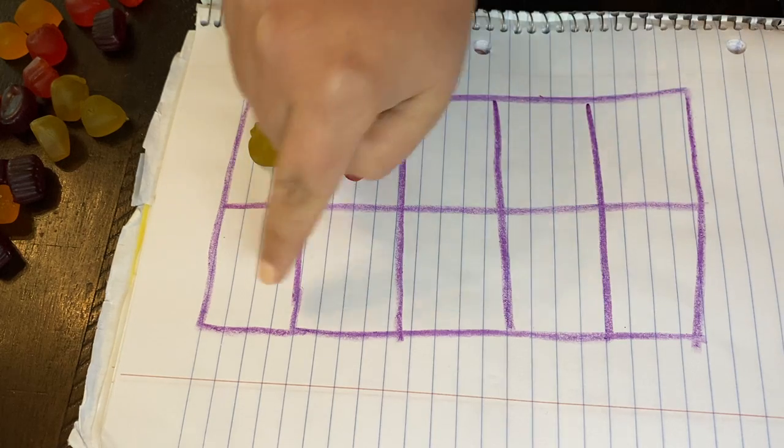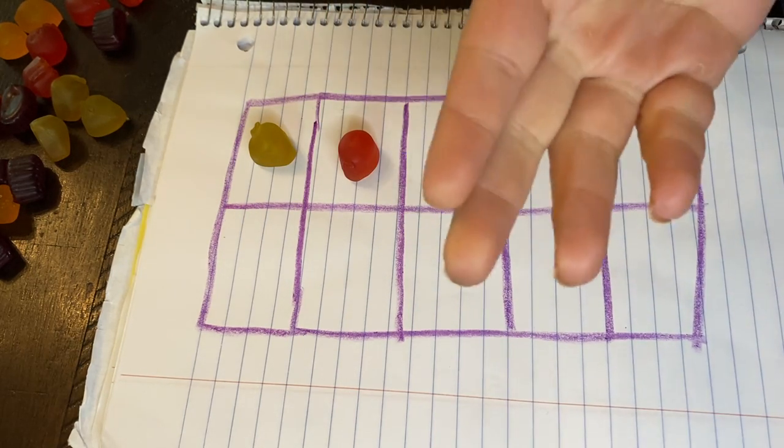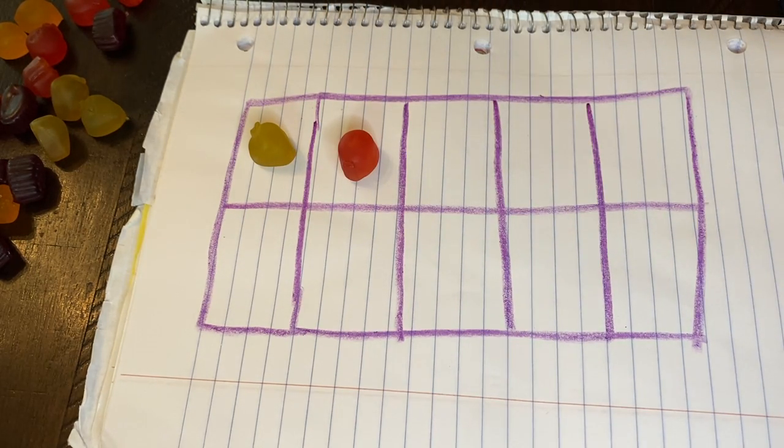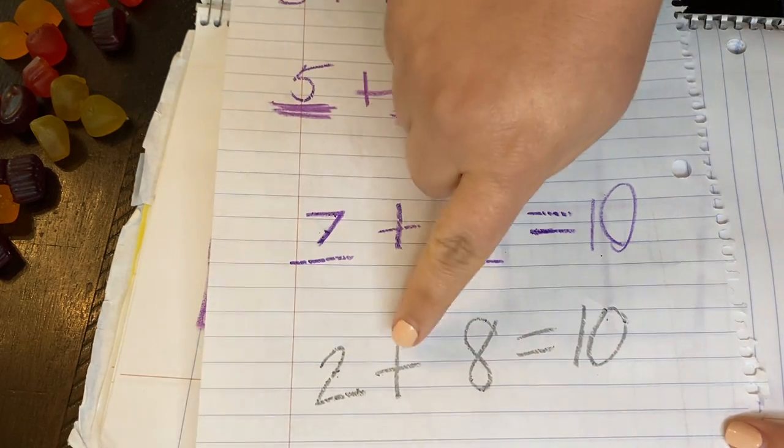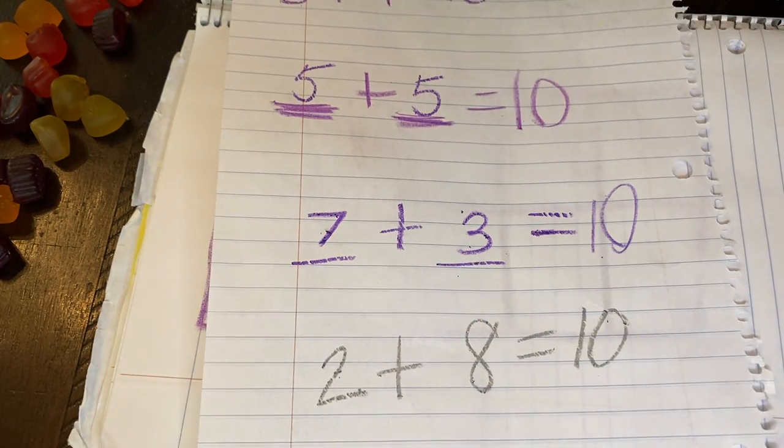1, 2, 3, 4, 5, 6, 7, 8. Were you right? Good. So I'm going to write that down. 2 plus 8 equals 10. 2 plus 8 equals 10.